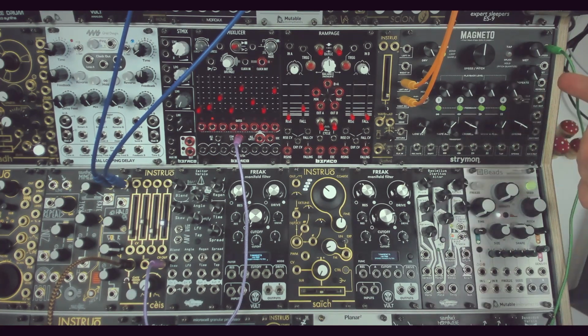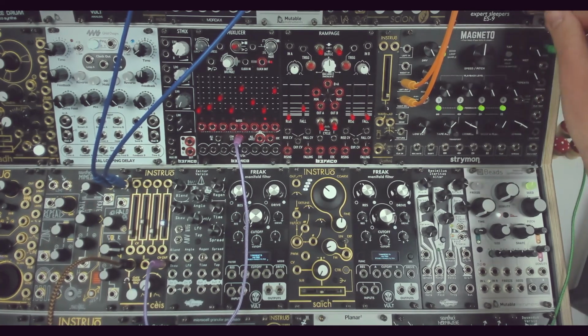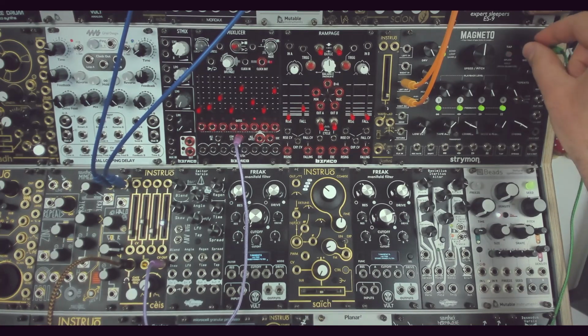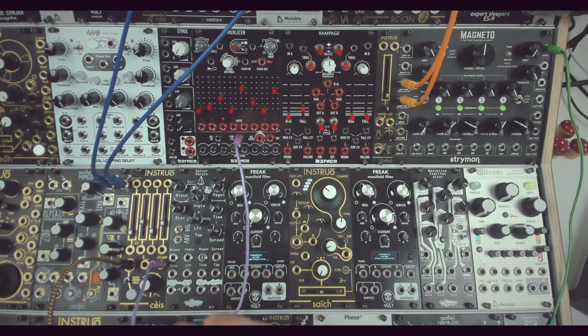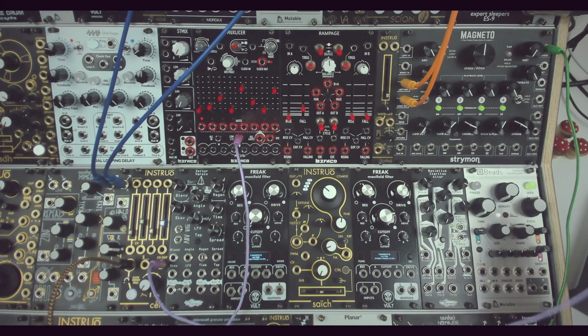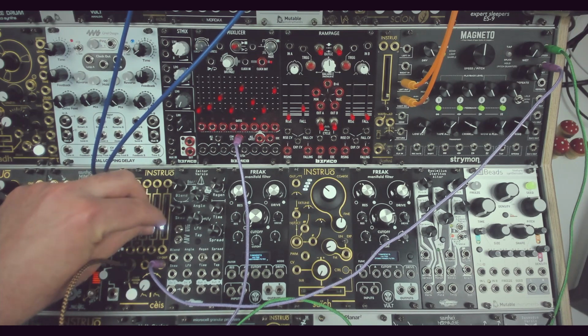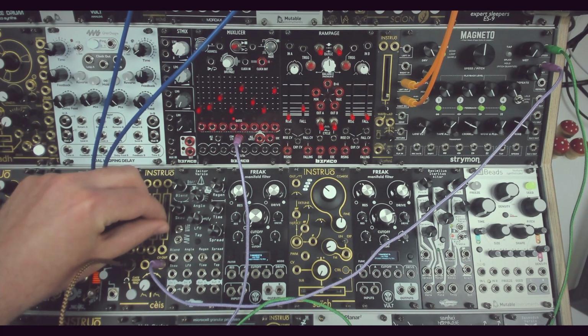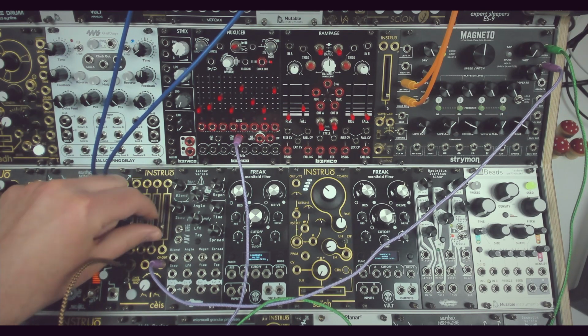Now we can also use the wet CV input as a sort of a VCA, so I have Harmonig also triggering here size, as you can see. So I'm going to take the envelope, and now we have also a VCA basically.